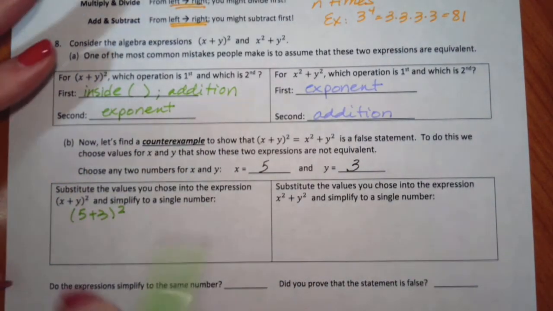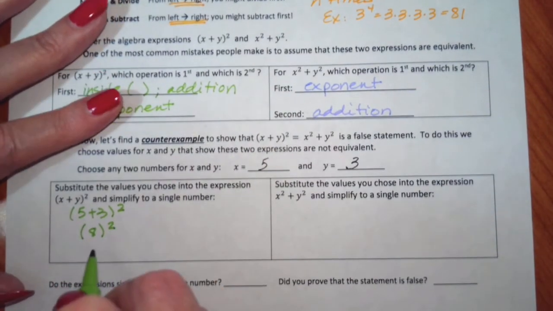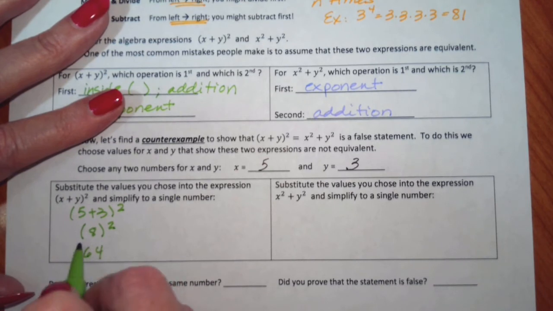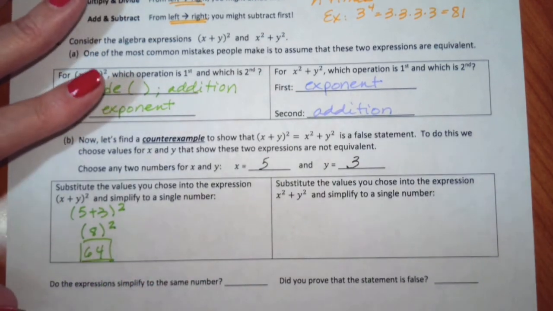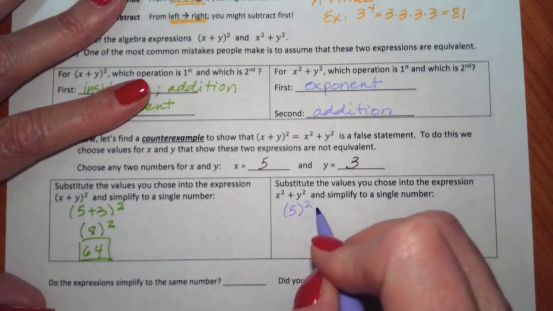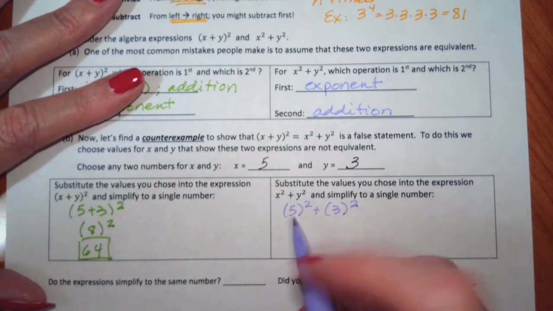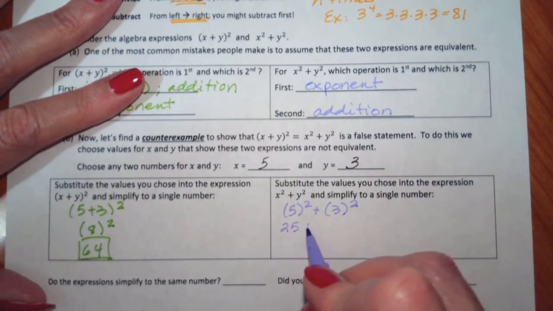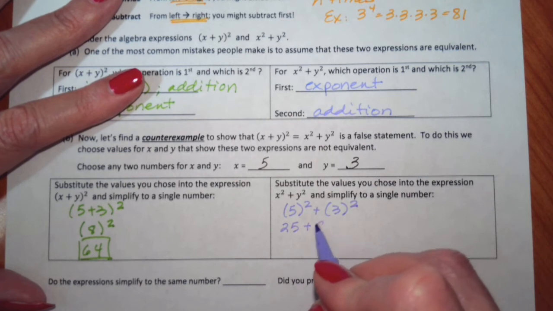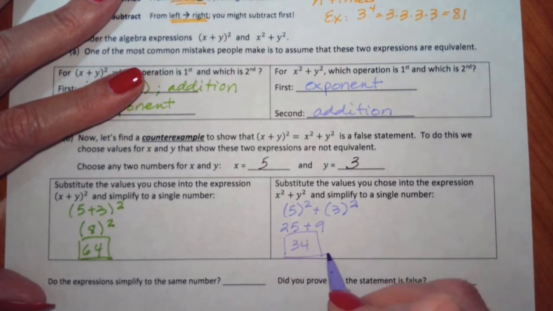I would have to do the addition first, so this would give me 8 to the second, and 8 times 8 is 64. Here, if I have 5 to the second plus 3 to the second, 5 to the second is 5 times 5, which is 25. 3 to the second is 3 times 3, which is 9. And now when I add those together, I get 34.